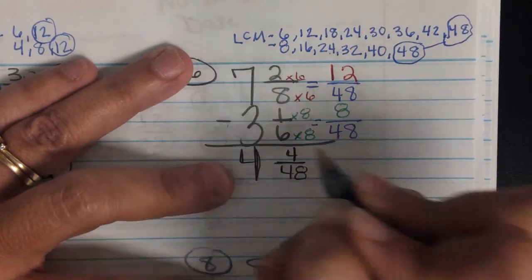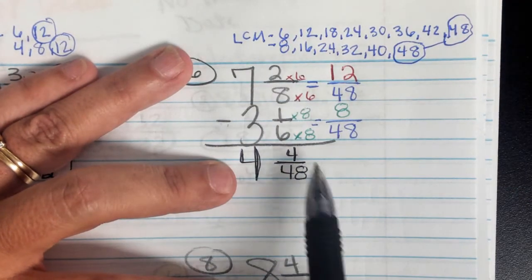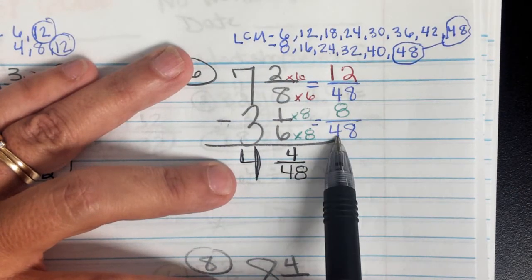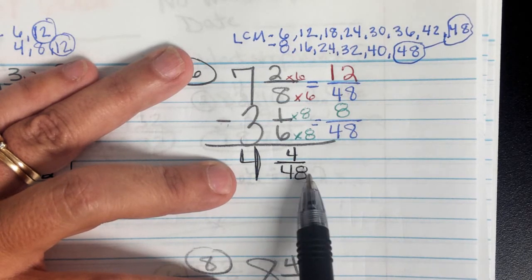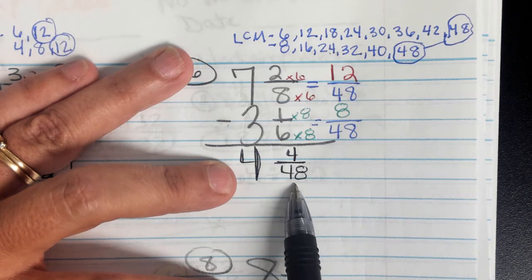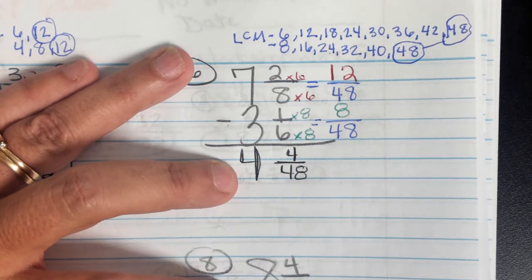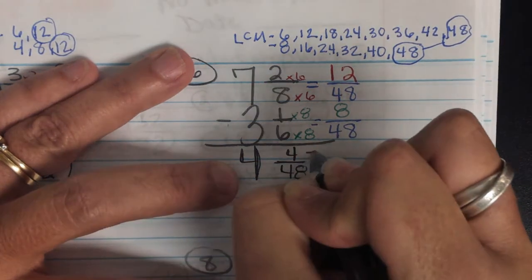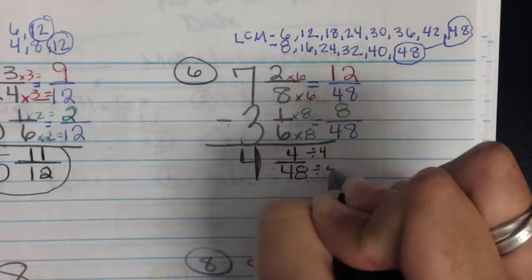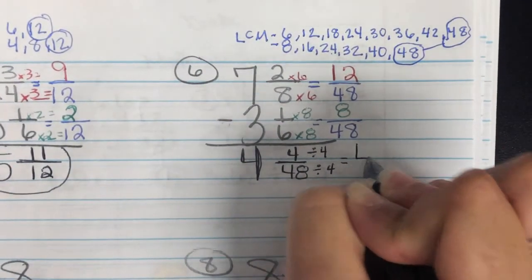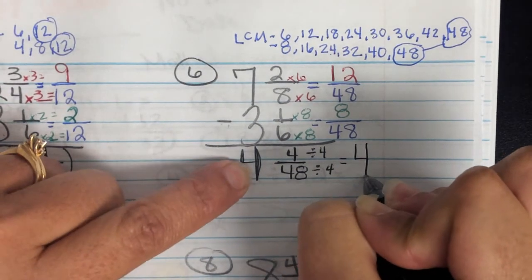Now, all it is, if you go back and you were using like a 24, you wouldn't have to simplify right here. This simplifies, 4 and 48. What simplifies it? 4. 4. Okay, so if I divide this by 4, excuse me, and that by 4, keep the big 4.